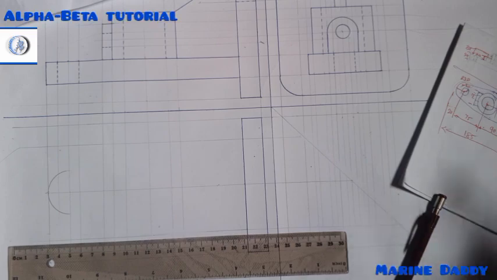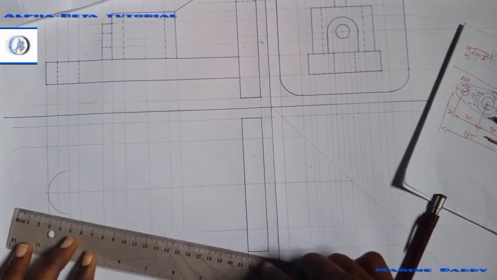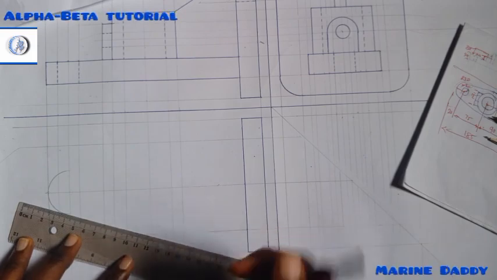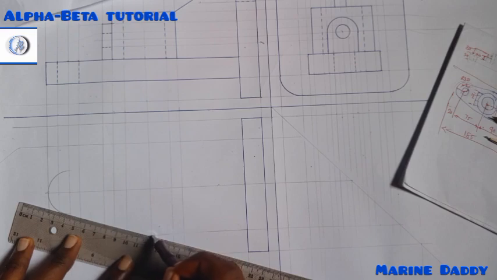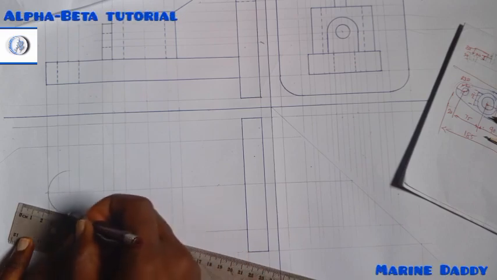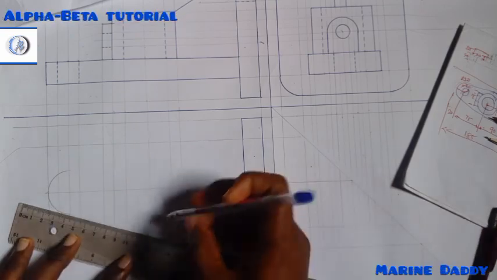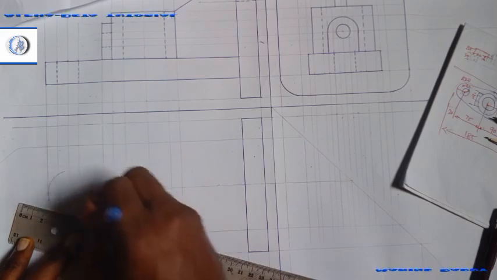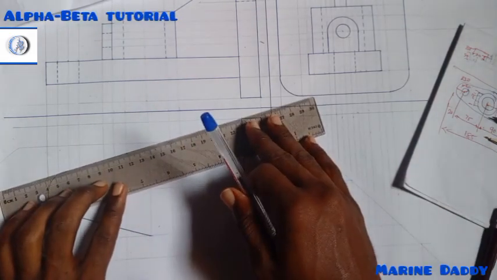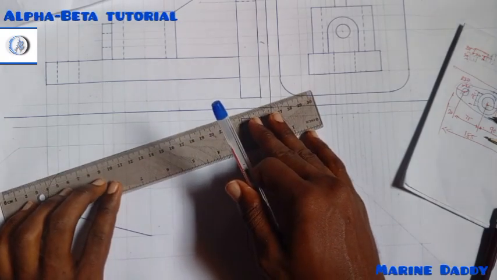So after drawing that, I would connect it to this place, to this center line that we got initially. Connect it to this place. You can see, so I'll use a thick line to do that. The same thing with this side.